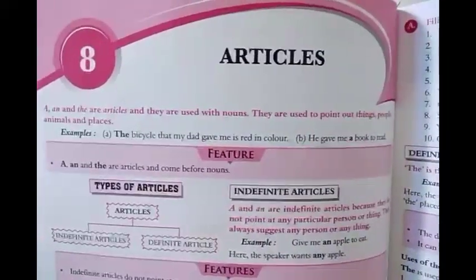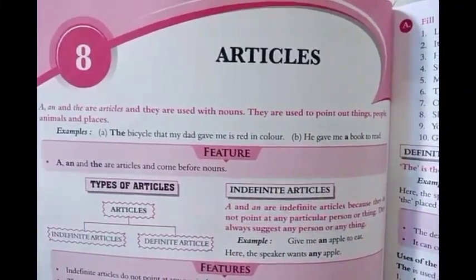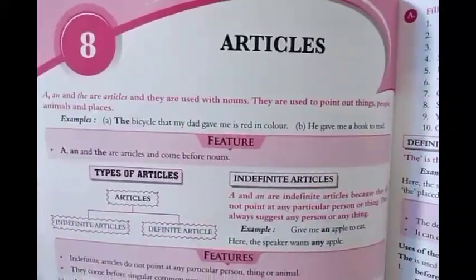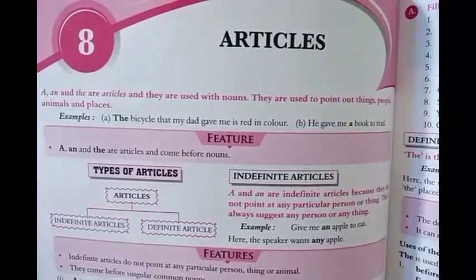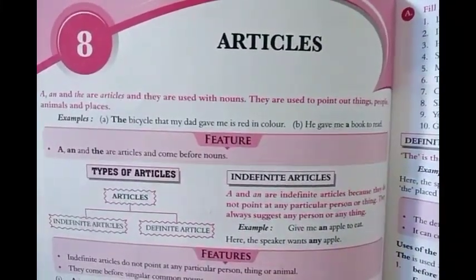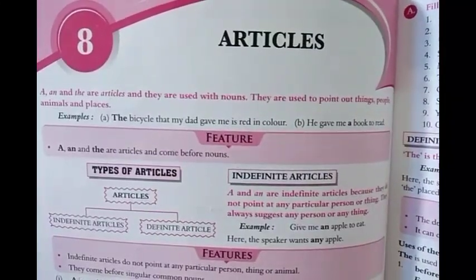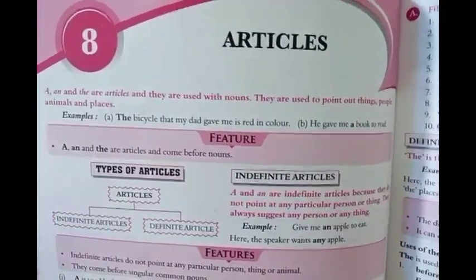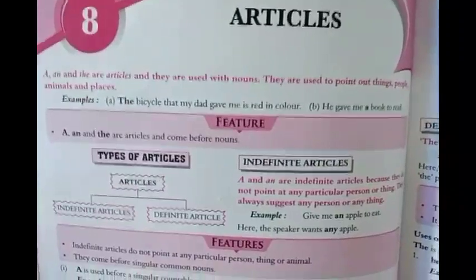So what are articles? Articles are used to point out things, people, animals and places. They indicate things, people, animals and places. And how many articles are there? 3 articles. They are a, an and the.